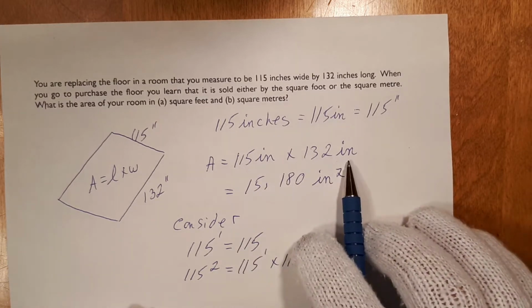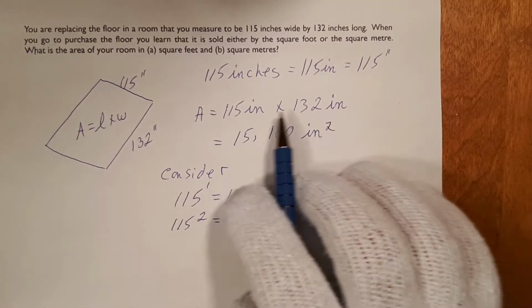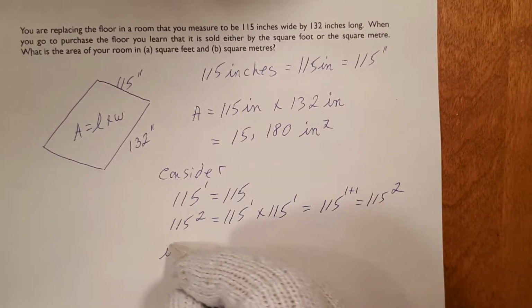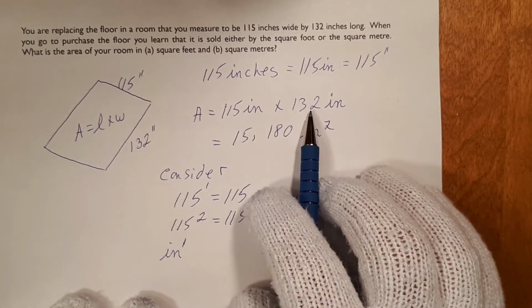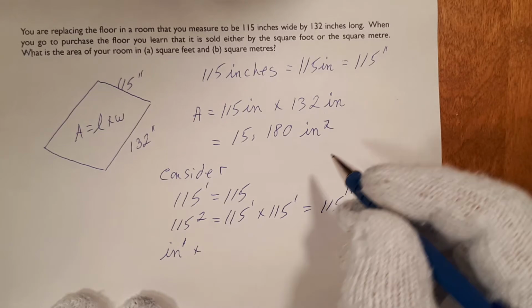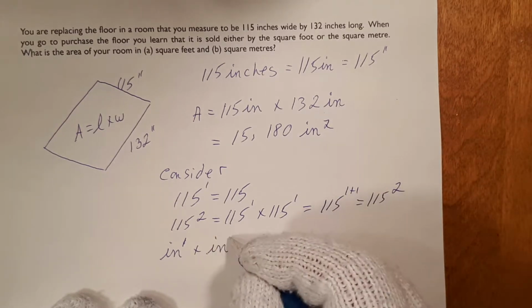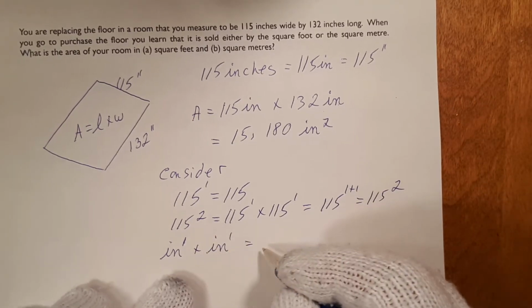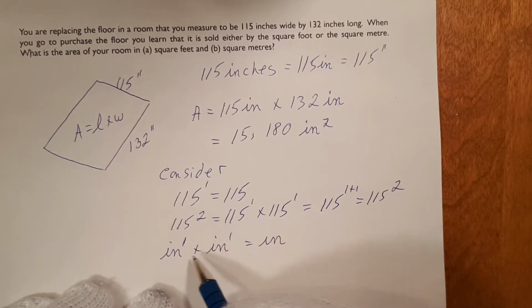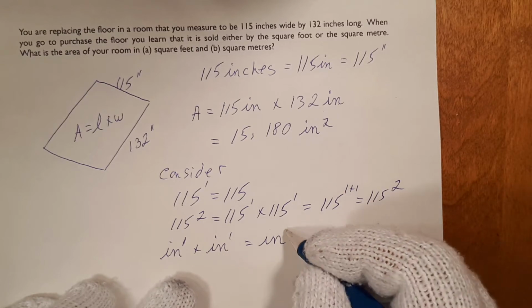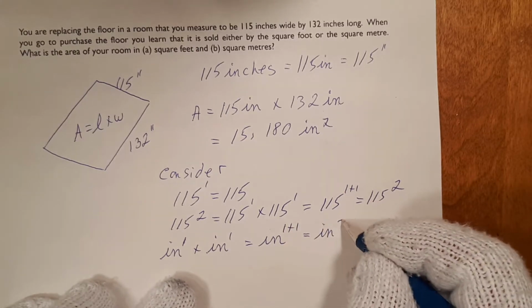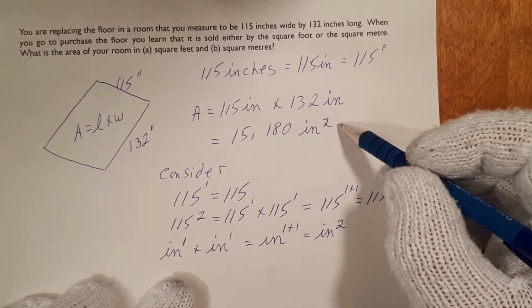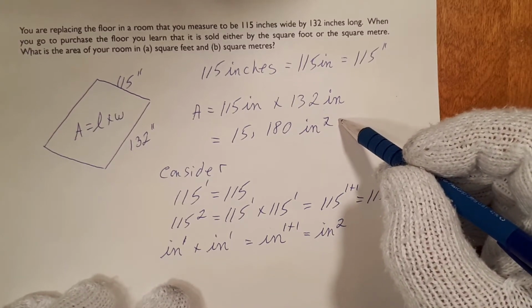Same thing applies to the units. We have inches to the power of 1. And units are operated on just like the numbers are. Times, and we have inches to the power of 1. When we multiply the two inches together, it has to be the same base, inches and inches. It can't be inches and feet. Inches and inches, and then we multiply the powers, or add the powers, excuse me. 1 plus 1 is equal to inches squared. And that's how we get our units of inches squared.